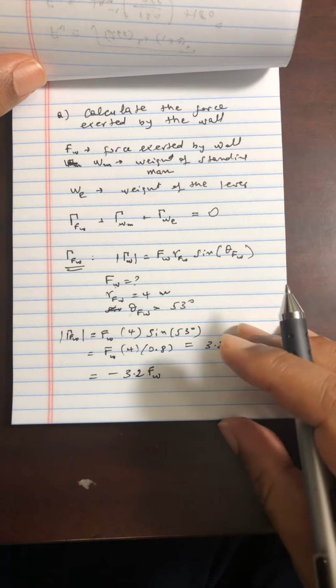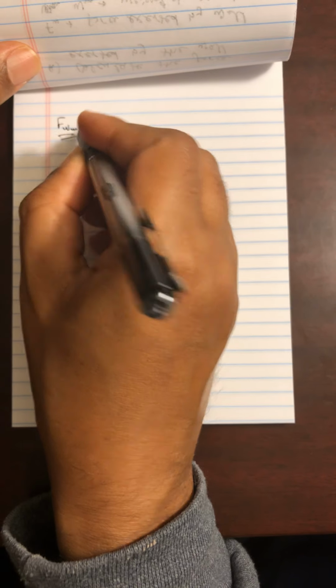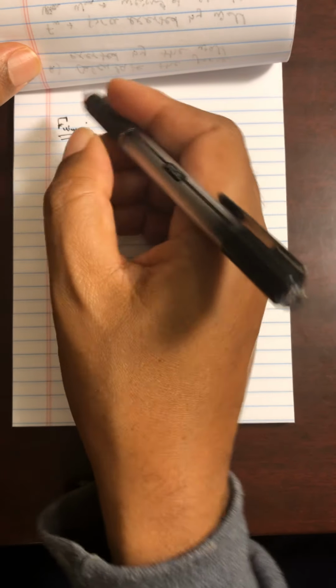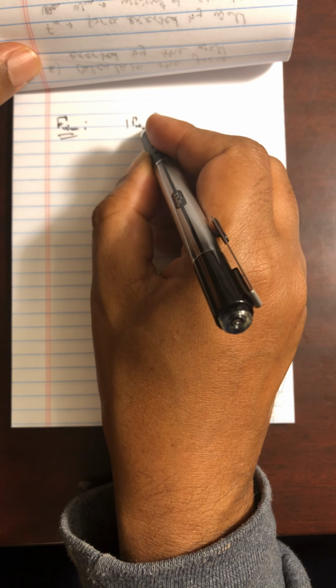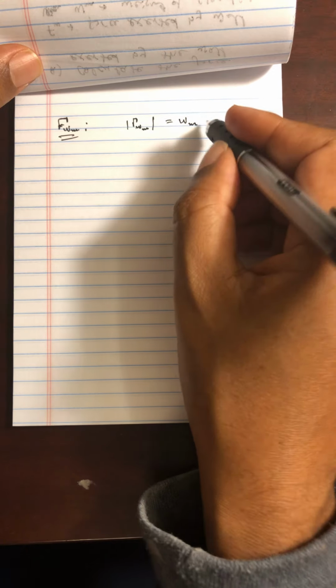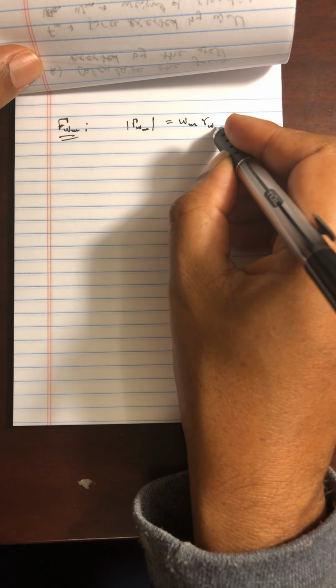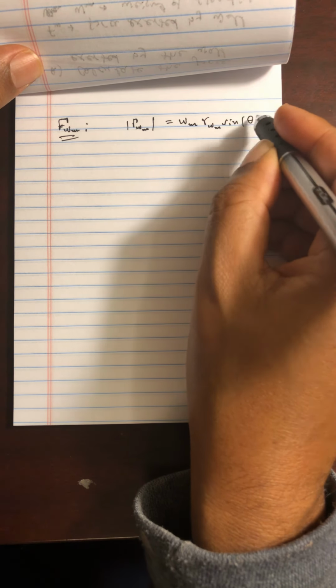Next, let's do the torque due to the weight of the man. This absolute value of the torque equals the weight of the man times the distance of the weight of the man times the sine of the angle for the weight of the man. What's the weight of the man?